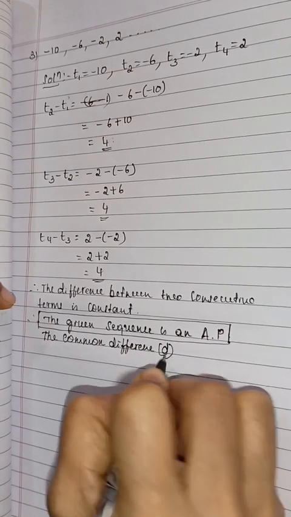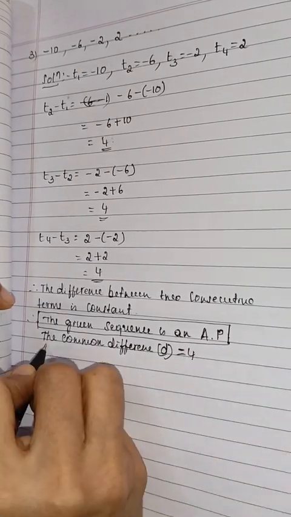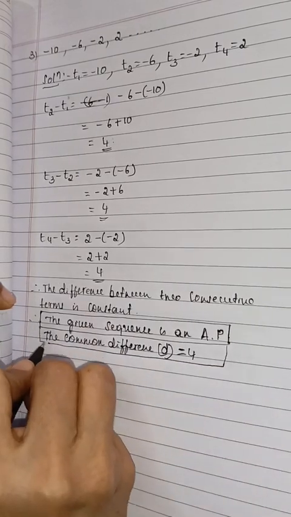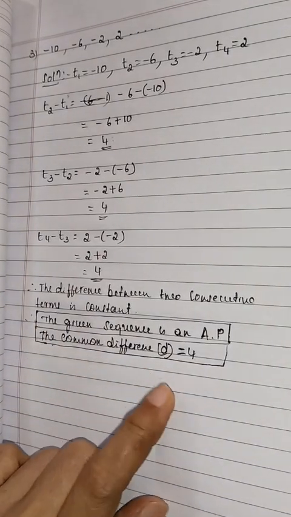Common difference, that is D, is 4. This is also you must write. This is the question here. Okay, the common difference is 4.